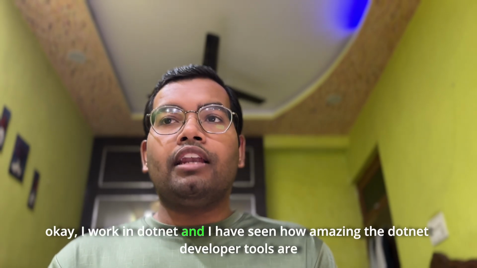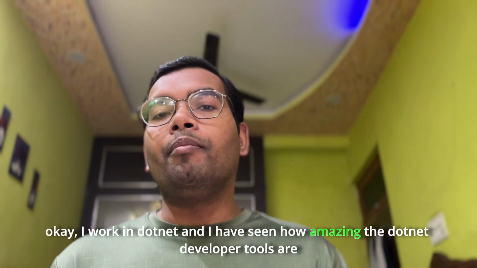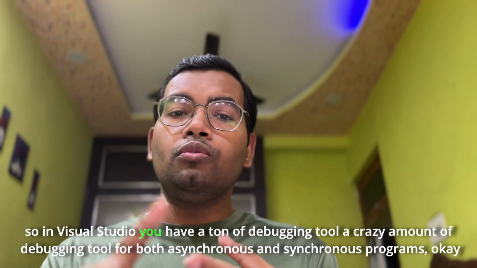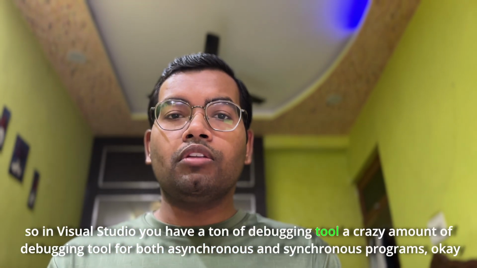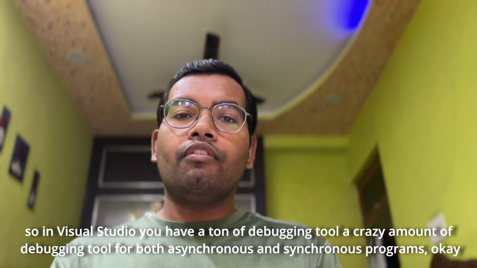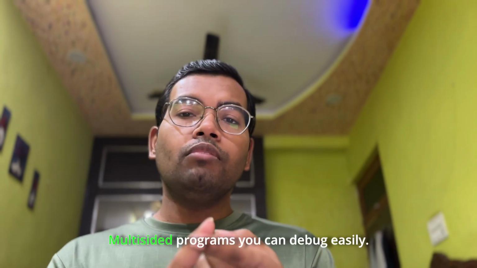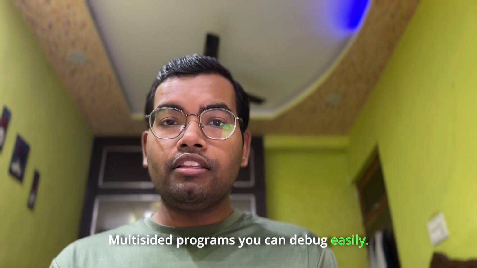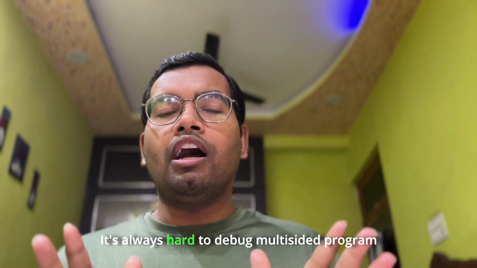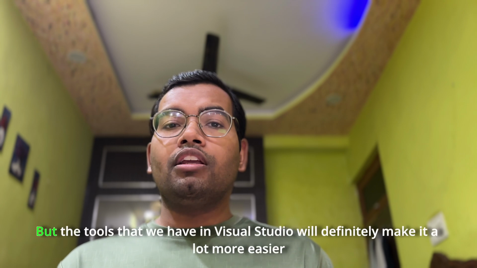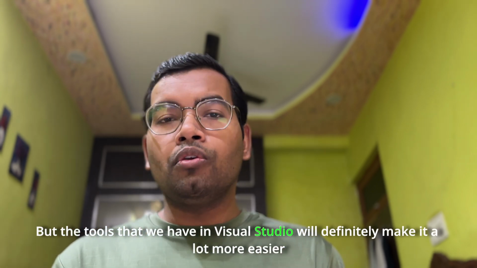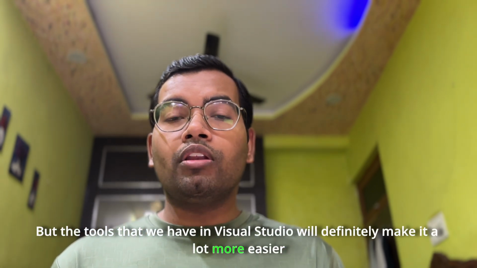For example, I work in .NET, and I have seen how amazing the .NET developer tools are. In Visual Studio you have a crazy amount of debugging tools for both asynchronous and synchronous programs. Multi-threaded programs you can debug easily. Sure, it's always hard to debug a multi-threaded program, but the tools we have in Visual Studio will definitely make it a lot easier.